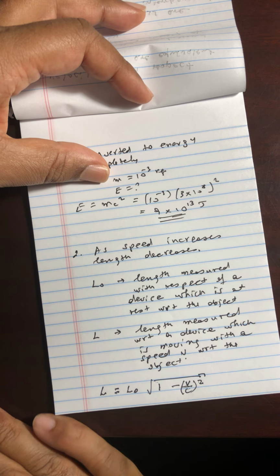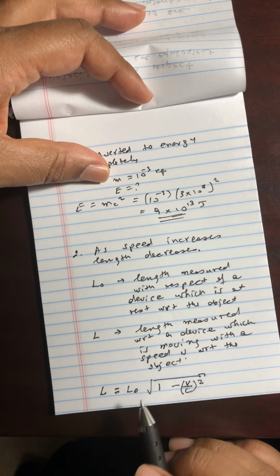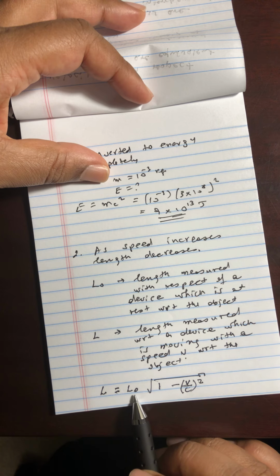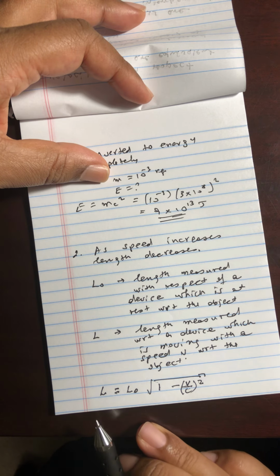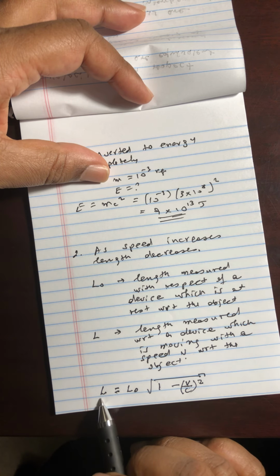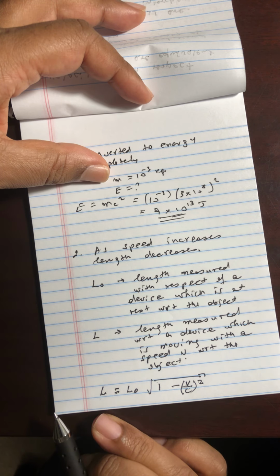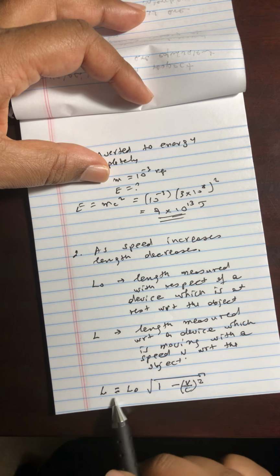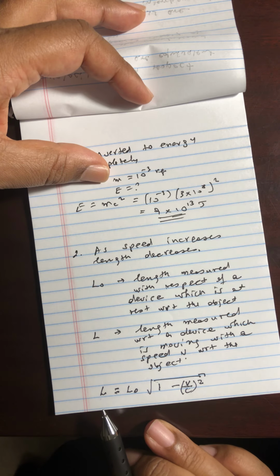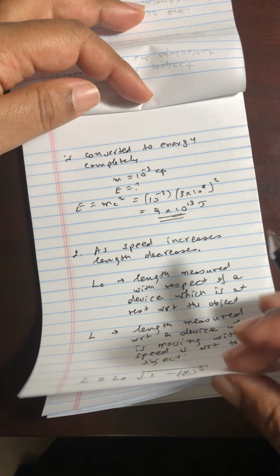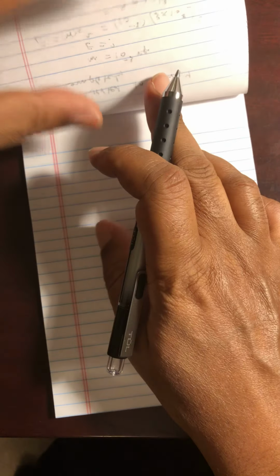Okay, so L naught is the length measured by a device which is at rest with respect to the object whose length is being measured. L is the length measured by a device which is moving with the speed v with respect to the object that's being measured. Then these two are related by the following formula. Okay, example.